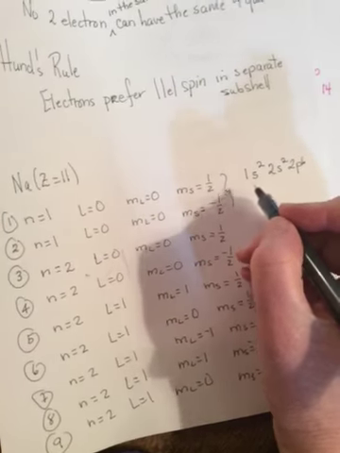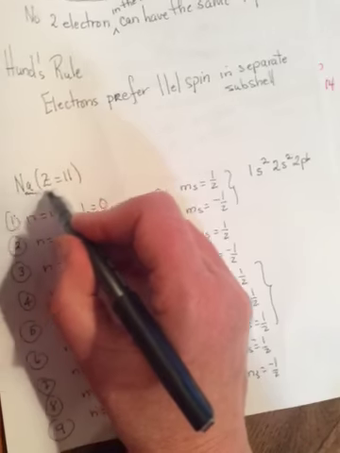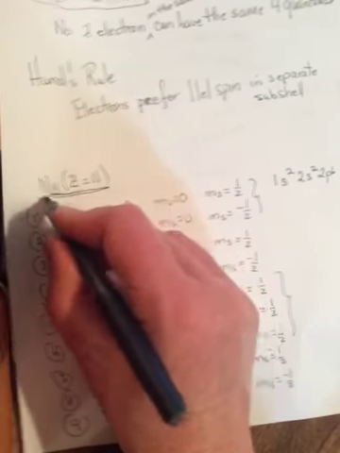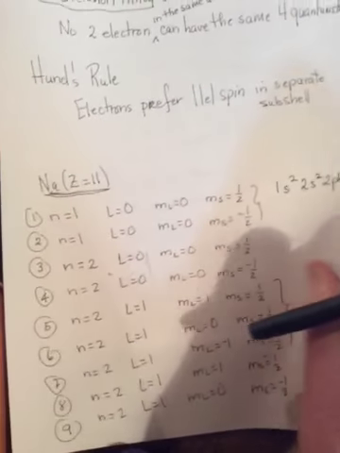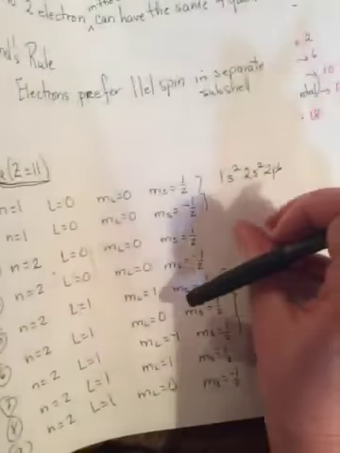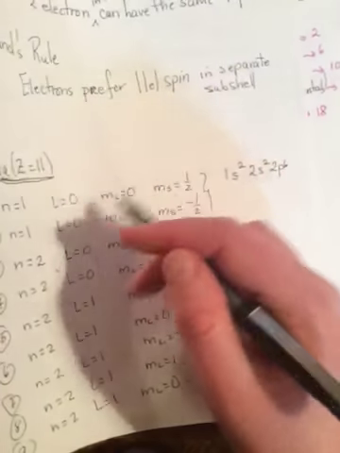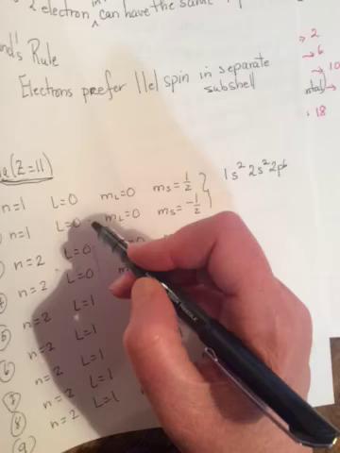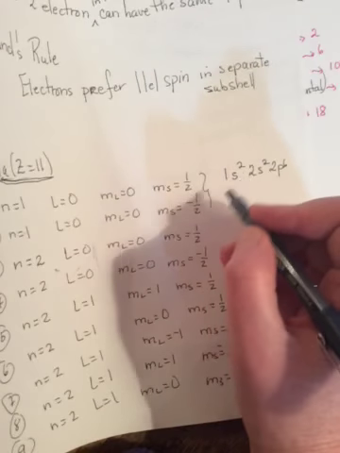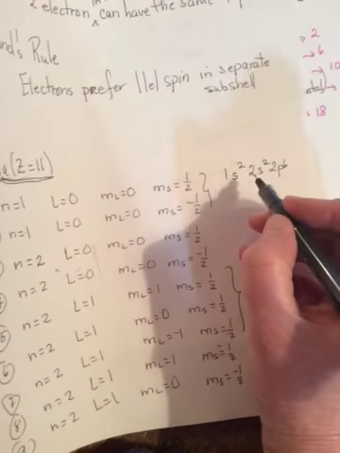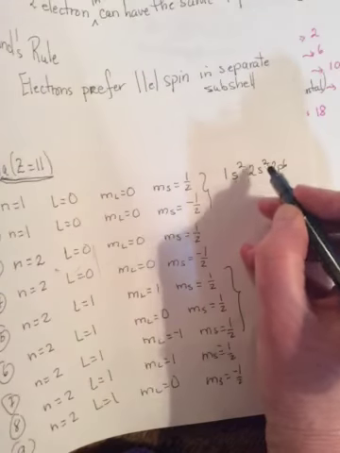Okay, so at the end of the video, we were writing the electrons out for sodium. We had done it out longhand in the video before, but now that we have our rules, we can write it like this. There are 2 in the n equals 1, L equals 0, so we write it as 1s2. There are 2 in the n equals 2, L equals 0, so we write it as 2s2.